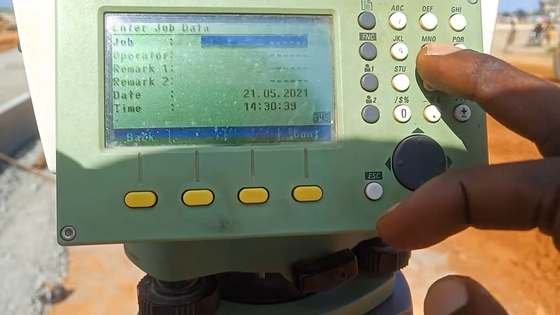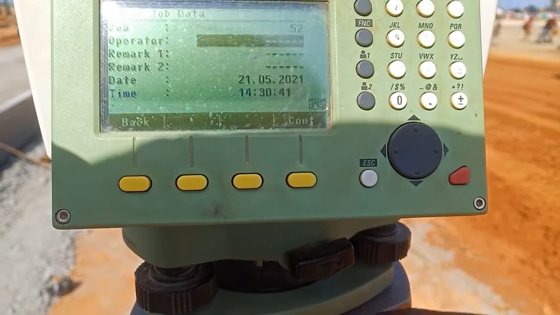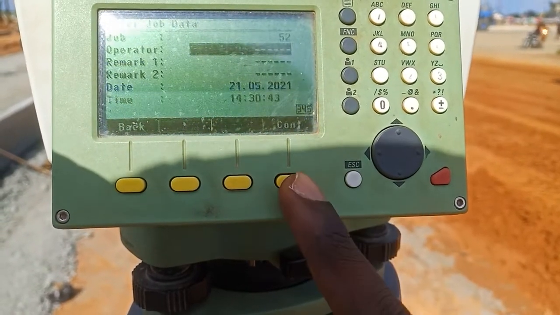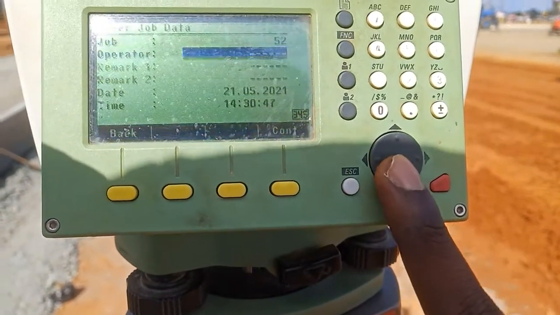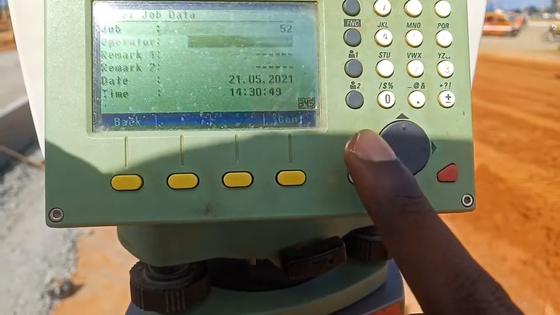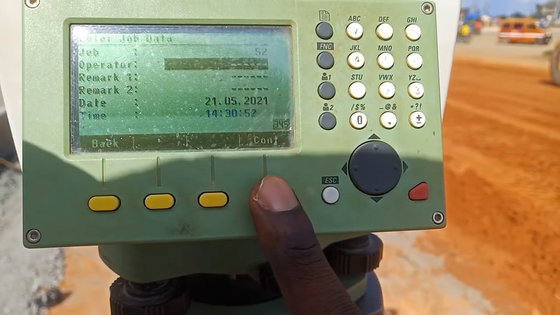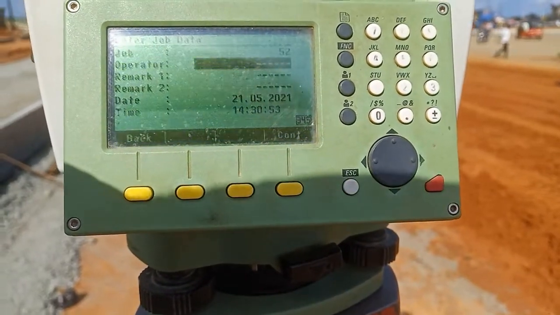Alright, so you give your job a name, operator, and whatever descriptions you want to add for the job, the person operating the instrument at that time. Press continue.